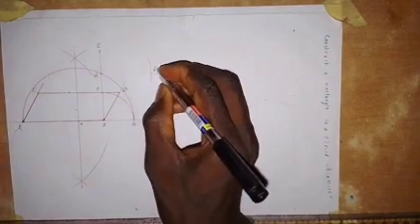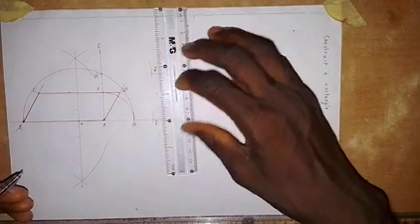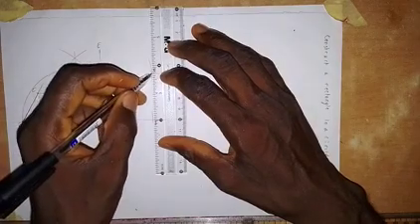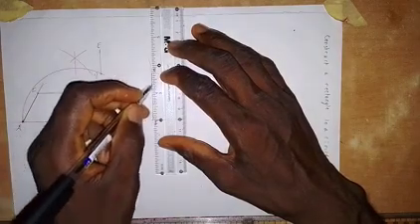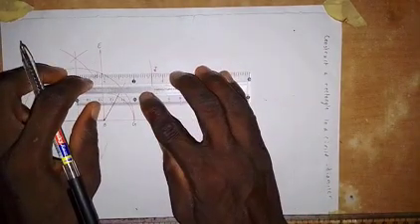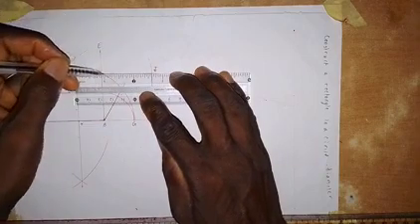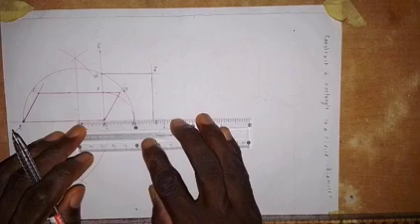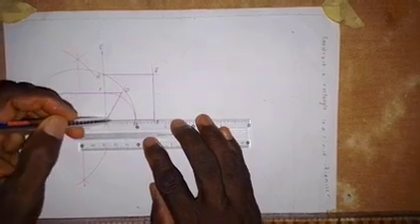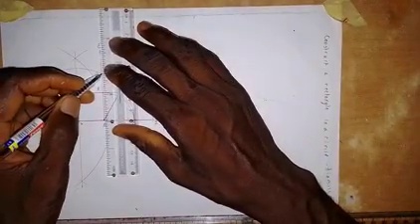So what I need to do now is to join. I will join IG together. Like this. Then join H and J together. Then I will join EI to make it a thick line. And then BH, I'll make it a thick line.